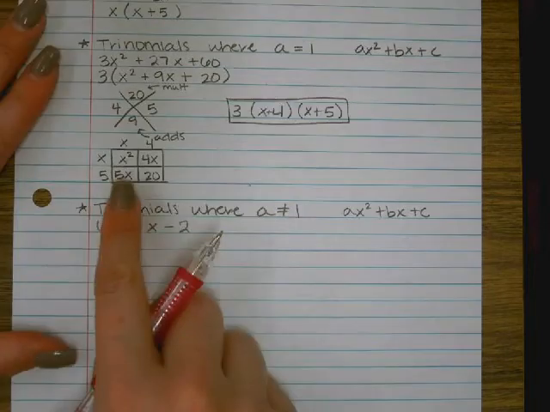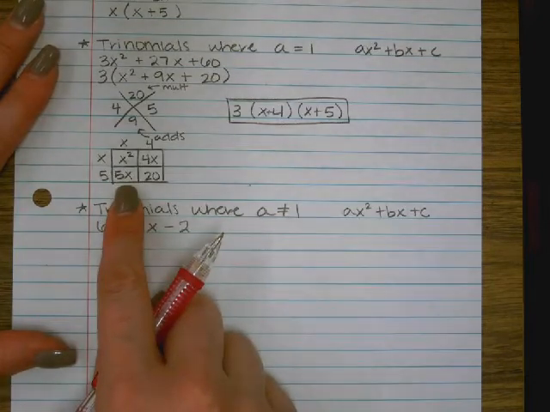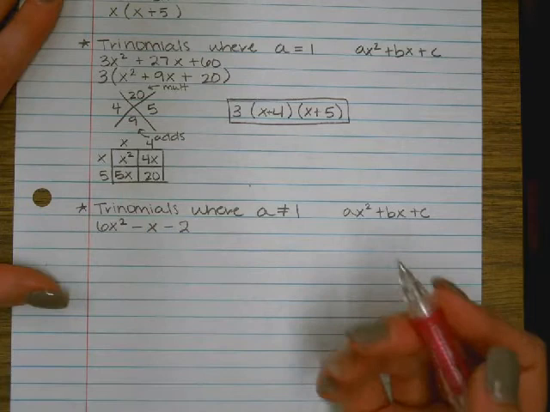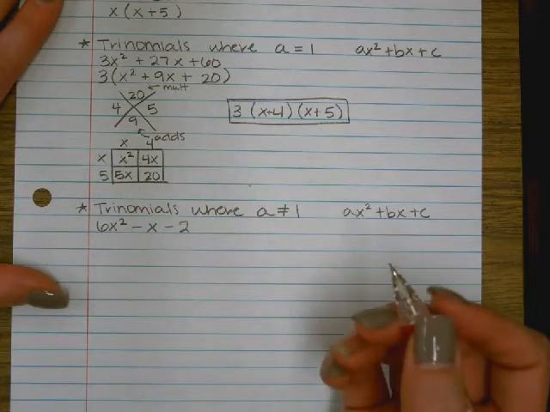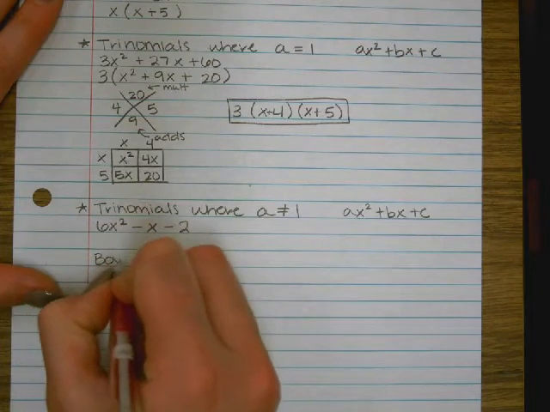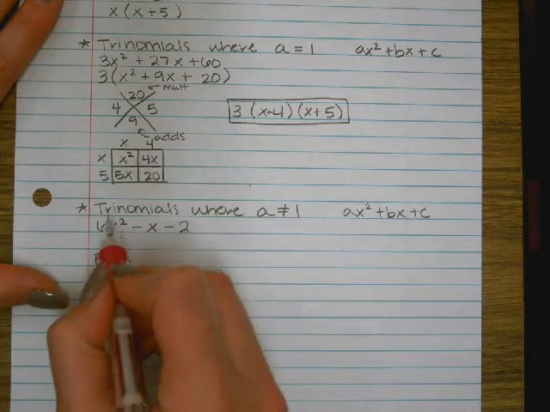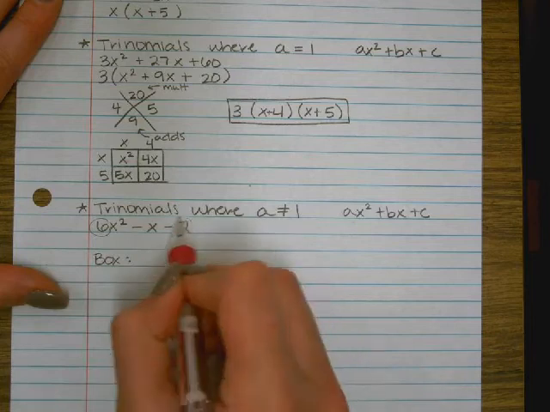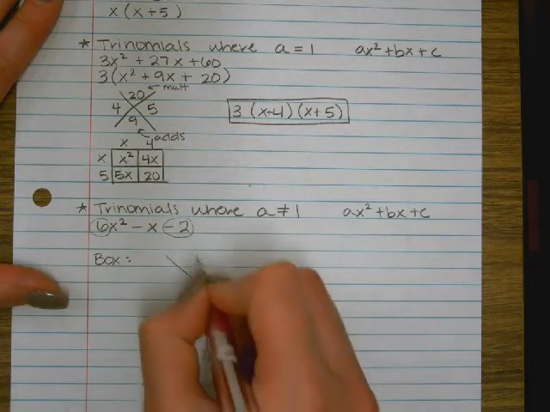Since we just did the box over here, I'm going to go ahead and show you the box. So to do the box method, we have to take the 6 and the -2 and multiply those together.